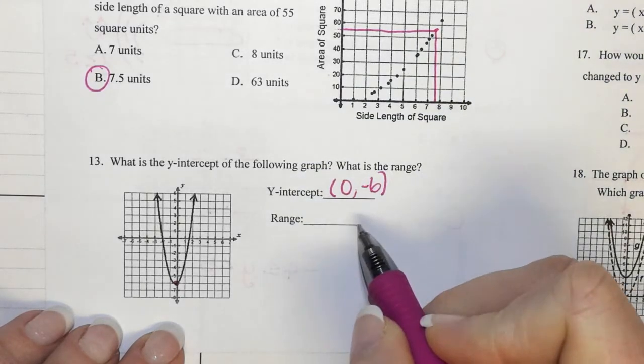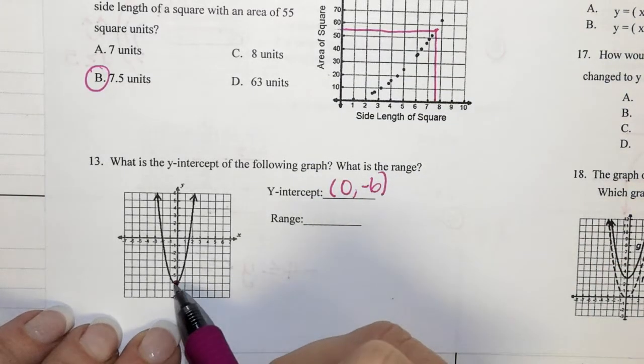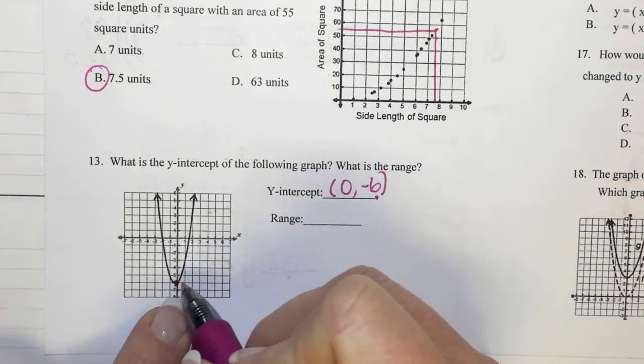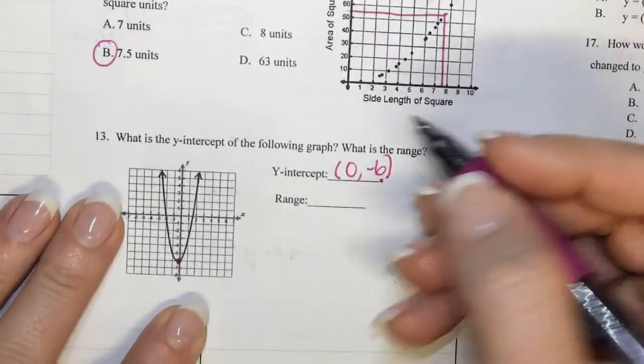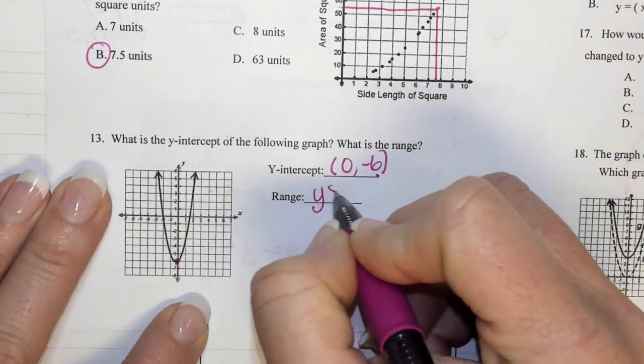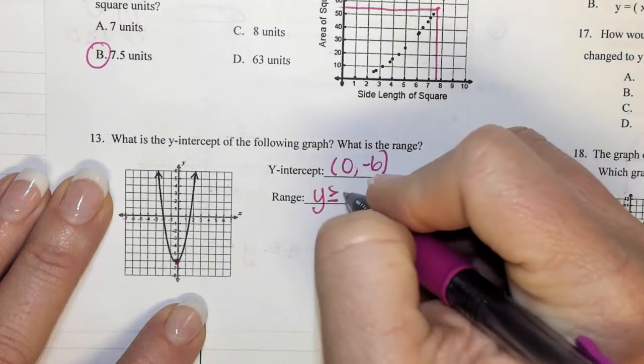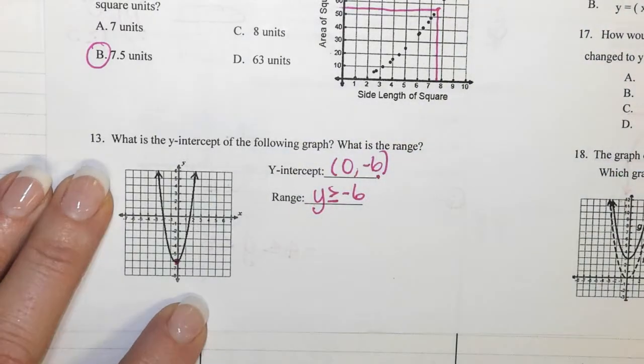And now it wants to know the range. Well, this also happens to be my vertex here. And I see that my parabola is facing up, so since it's facing up, that means I would have y is greater than or equal to, and I'm always going to use the y value of my vertex, which is -6.